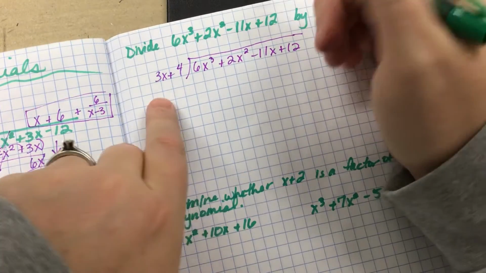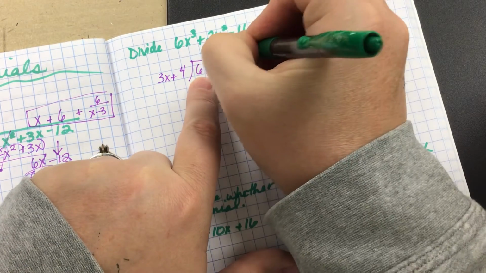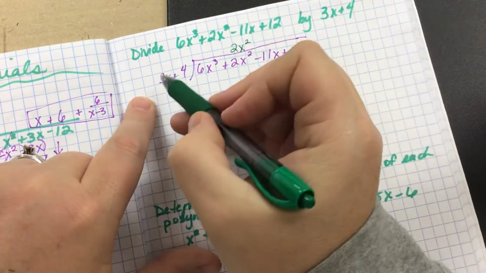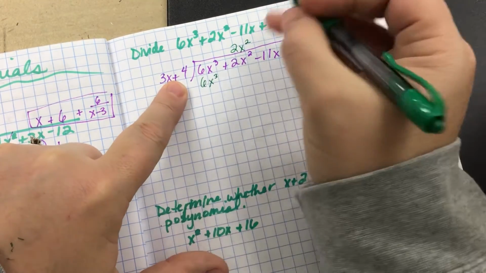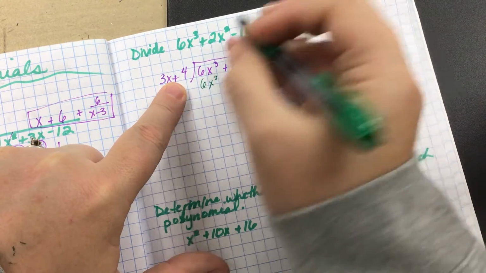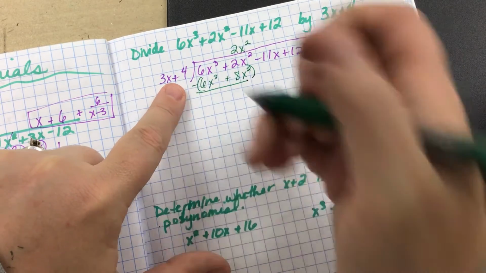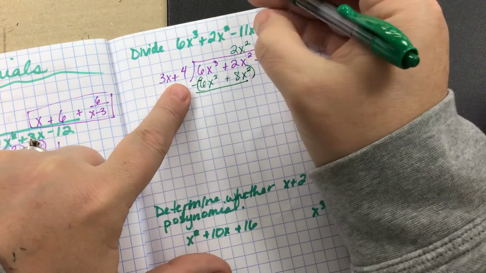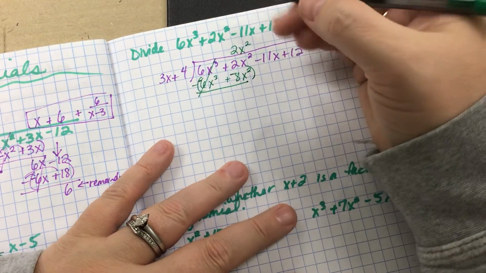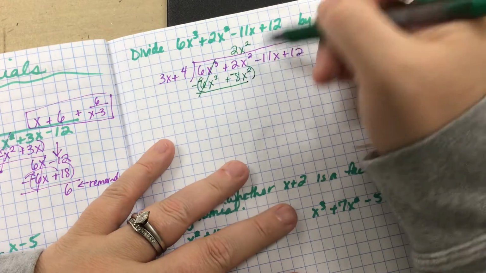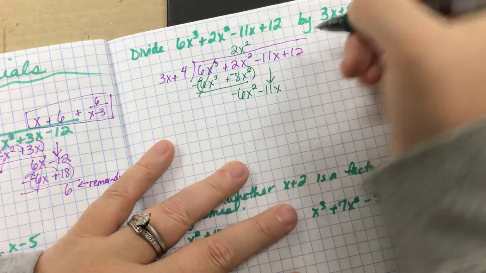So again, starting from the beginning, what do I have to multiply 3x by to make 6x cubed? Hopefully you're thinking it's 2x squared. So 3x times 2x squared is 6x cubed. 4 times 2x squared is 8x squared. And again, I'm going to subtract, and when I subtract, I want to distribute the negative. So that's going to be a negative 6x cubed and a negative 8x squared. So the 6x cubes are going to drop out. 2x squared and negative 8x squared give me negative 6x squared. And then I'm going to bring down the negative 11x.